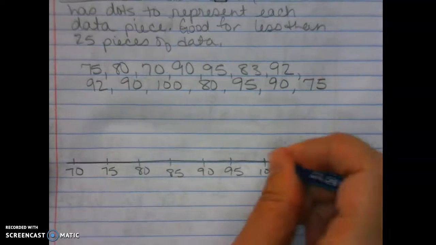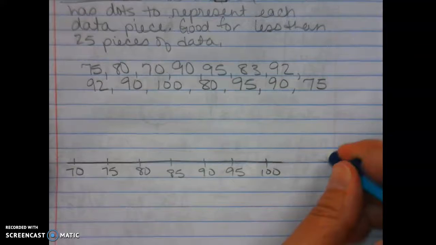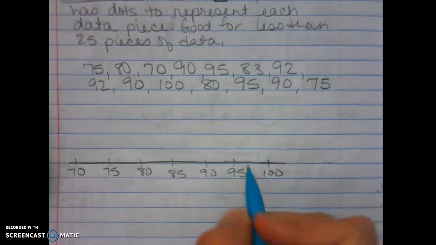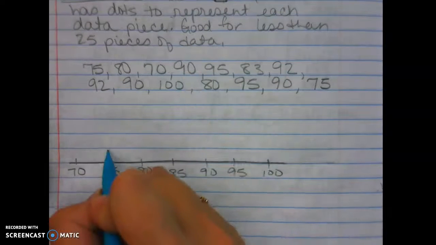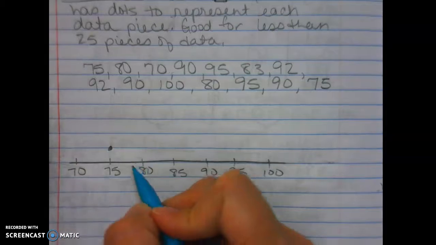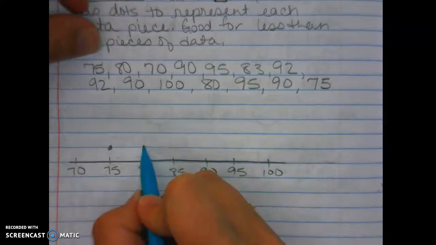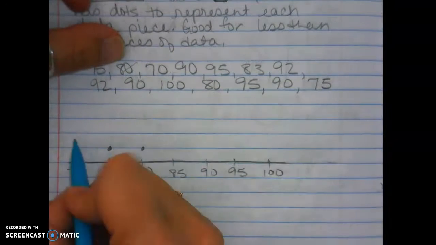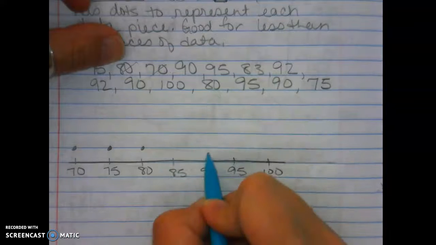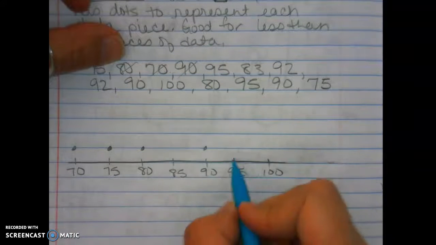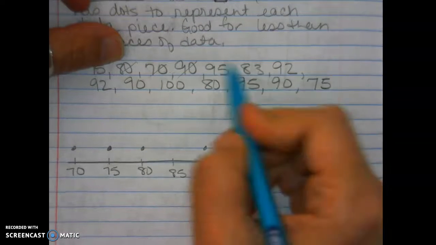Okay. And we're just going to put a dot wherever we see these numbers. So I have a 75. There's a dot. I'm going to put a dot on 80. Put a dot on 70. And I'm just going to mark them off real lightly, not super dark, because I still need to be able to see them.